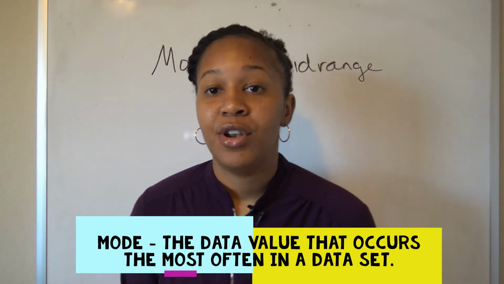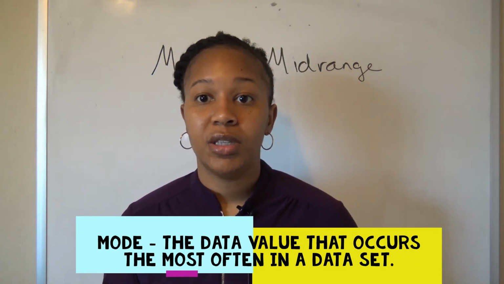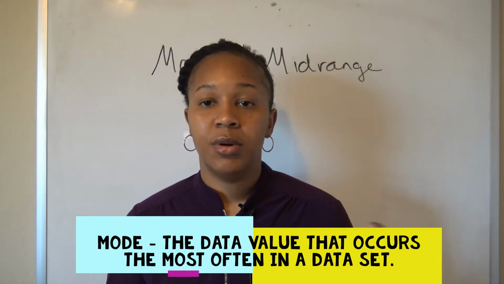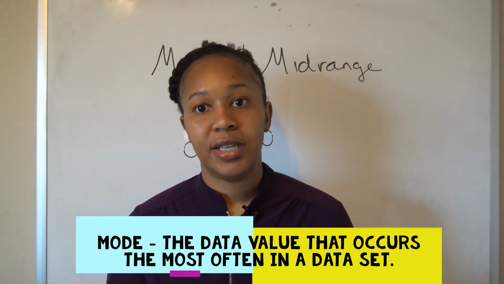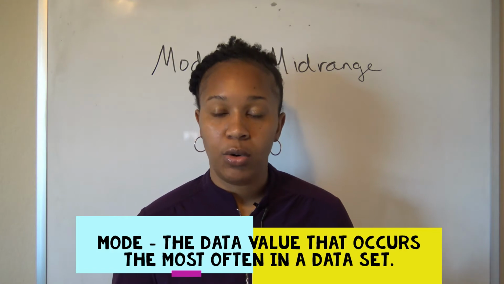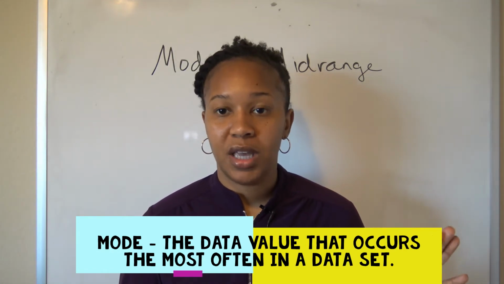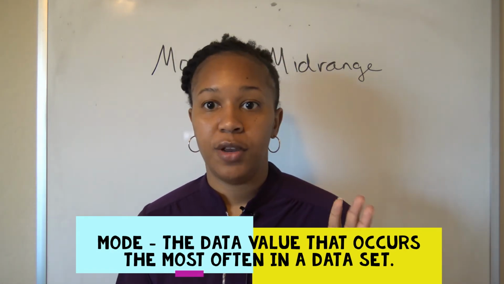Sometimes you can have no number that occurs the most. They all have the same number of times that they appear in the data set. In that case, there is no mode. Okay, so let's look at some examples. We're going to look at one example that has three different parts.